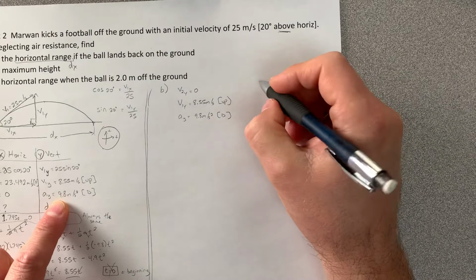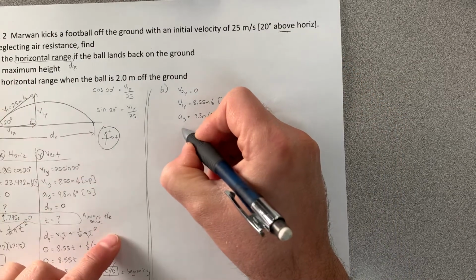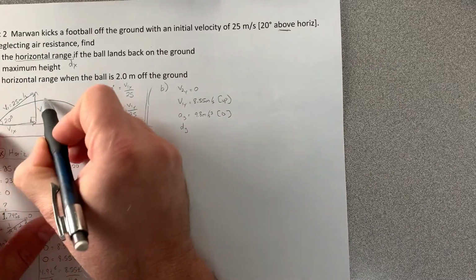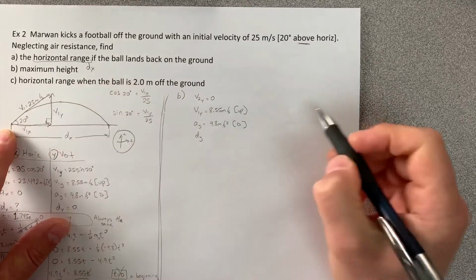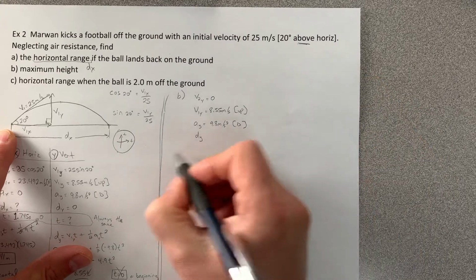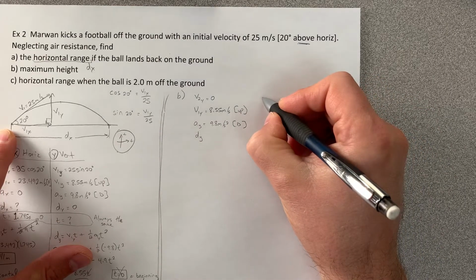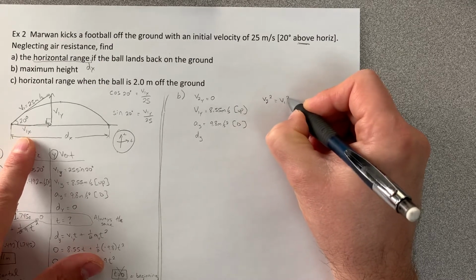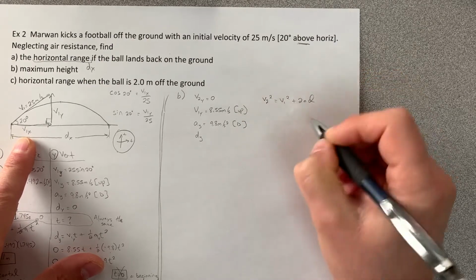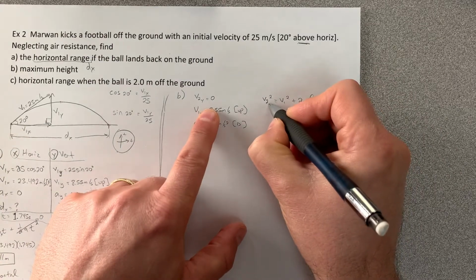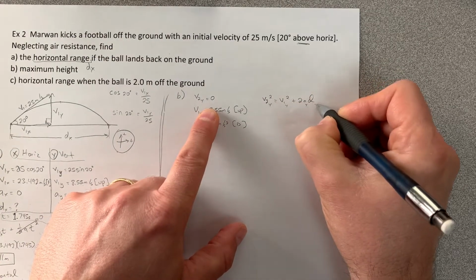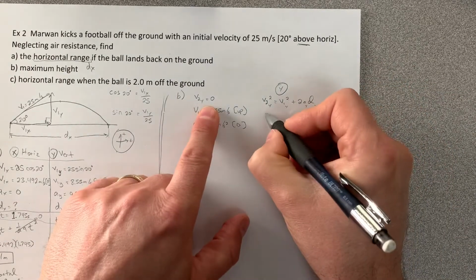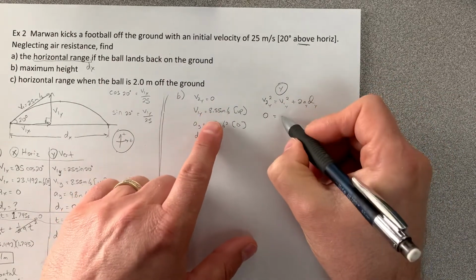Let's do this at the side over here. What I'm looking for is maximum height. I'm looking for dy. Okay, so this is from here to here only. Let's see, we can use v2 squared equals v1 squared plus 2ad. This is all in the y direction. Again, you can put those in, you don't have to. Just tell me that you're in the y direction somewhere. v2y is 0. 0 squared is just 0.